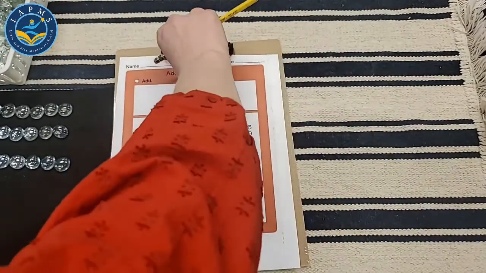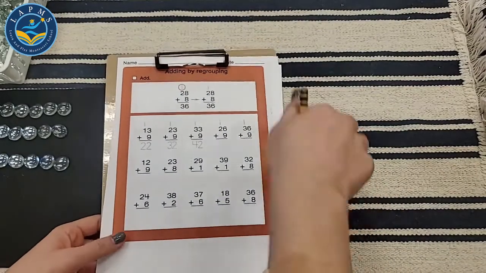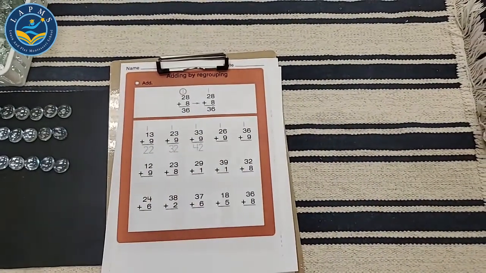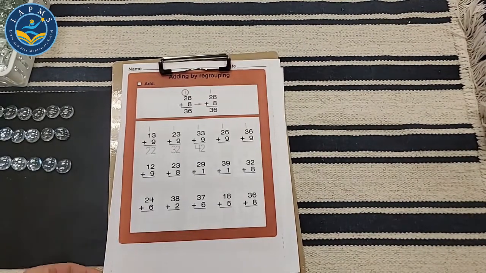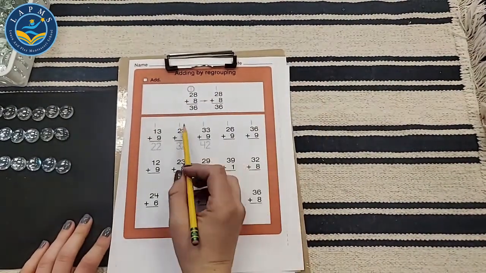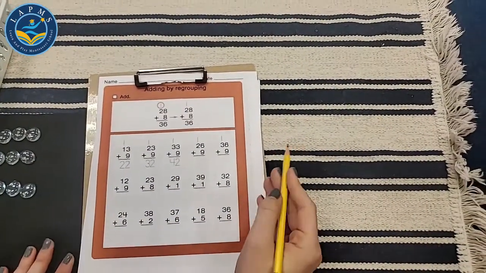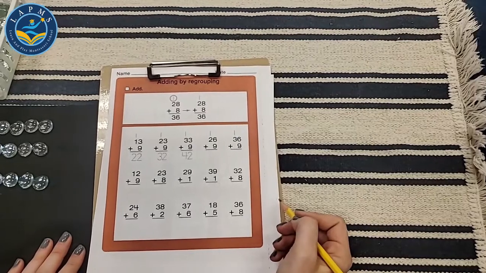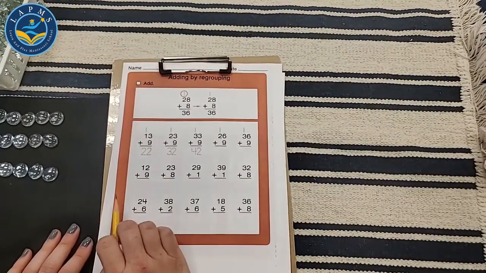And here, we're going to draw our own, right? So on our other pages, it gave us a circle to put our numbers in. Do we need that circle? No, we know what to do. So let's see here. They helped us here too. That's cool. Let's look at one they did not help. How about this one? 12 plus 9.